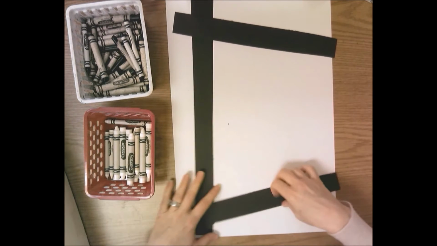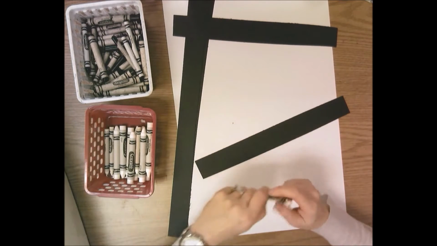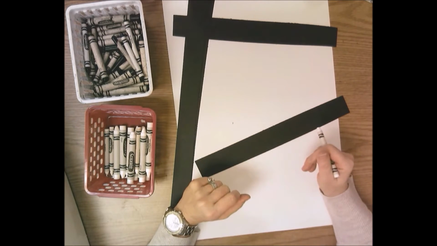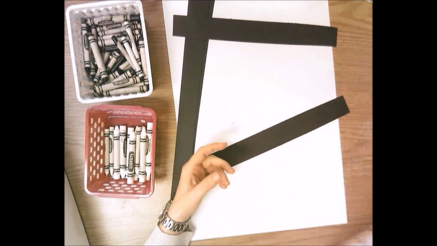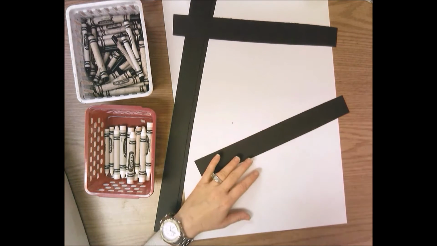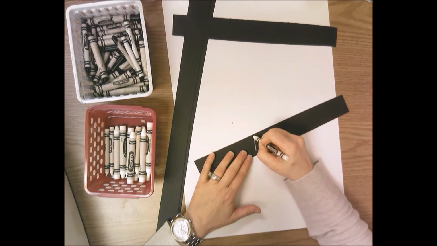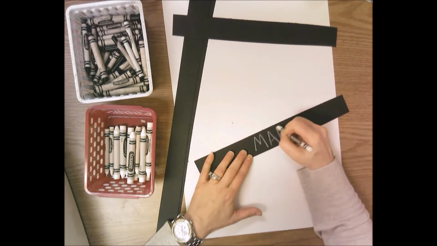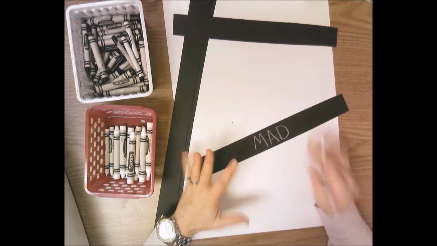And the short strips are the ones that go at the top and bottom of the frame. So that's where you're going to write your feeling that you showed. And if you have black, you're going to use a white crayon. If you have white, you're using a black crayon. So on my sad, I used a black crayon because I had white frame. So I did an angry or mad face. So I'm going to write mad in my best handwriting so everyone can read it. I print it. I don't try to write it in cursive. I print it nice and neat.